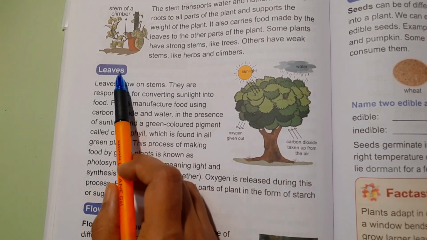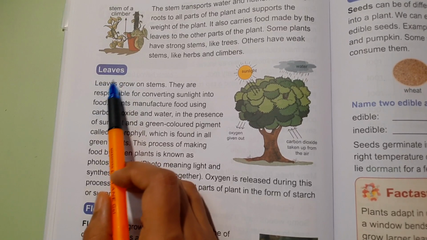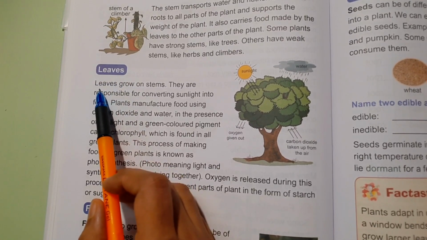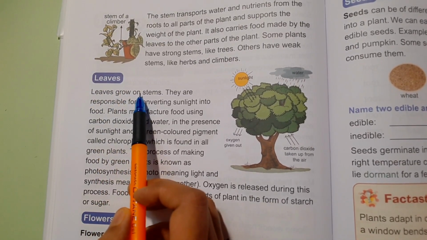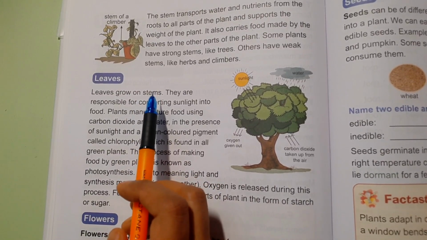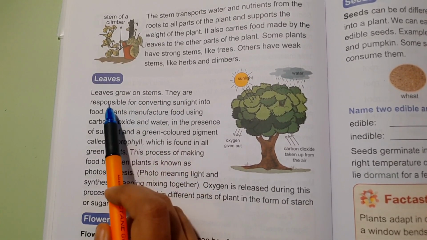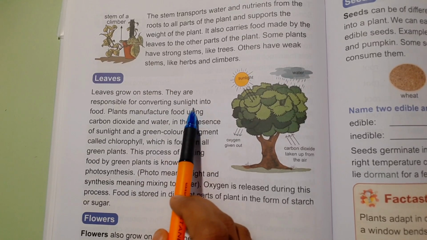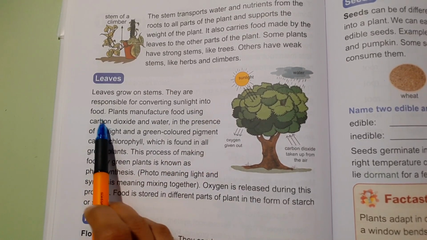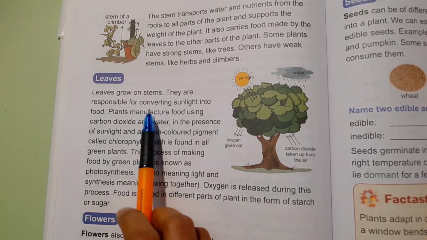Now leaf. So this is the other part of the plant which is leaf. Leaf grows on stems. They are responsible for converting sunlight into food. So leaf कहाँ पे grow होते हैं? Stems पे.